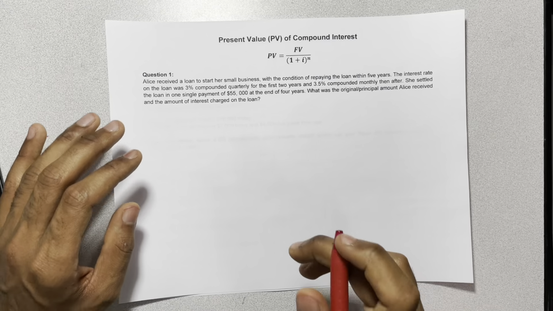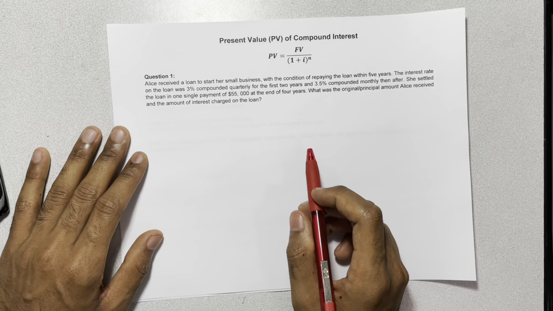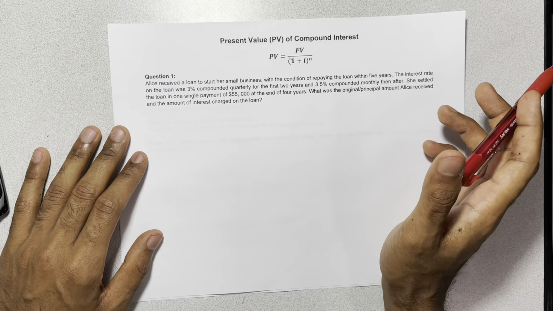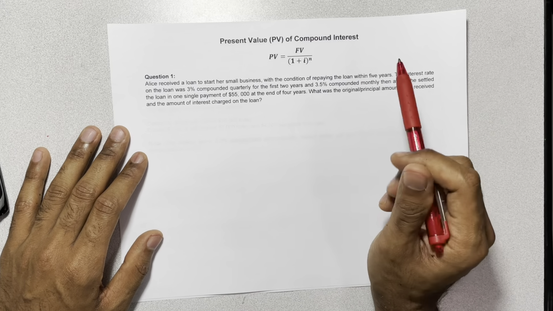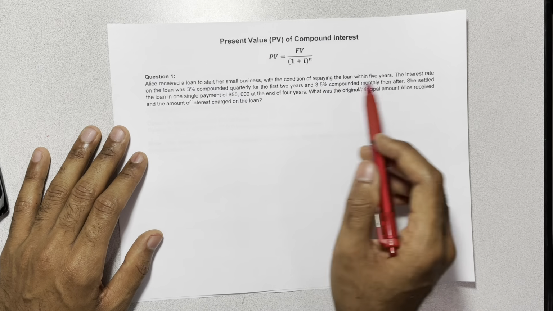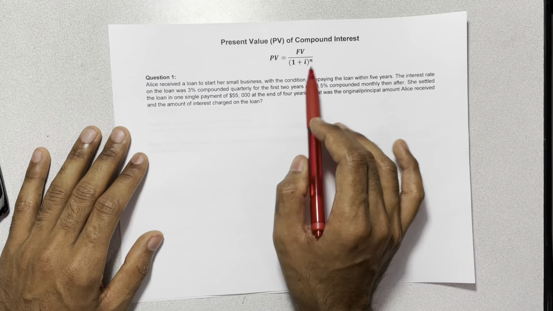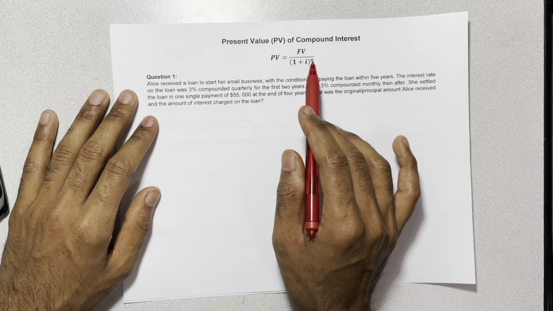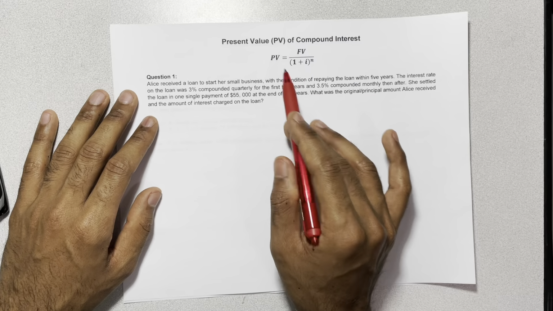Hi, and welcome back. So in this video, we will talk about the present value of compound interest. I'll do some questions. Before I do the questions, I just want to get started with the formula here. I've already written the formula, but I just want to show you how exactly we got here from the future value formula.